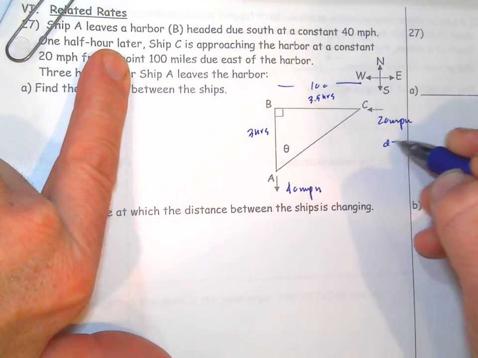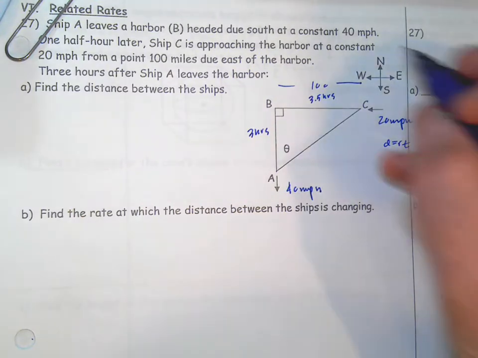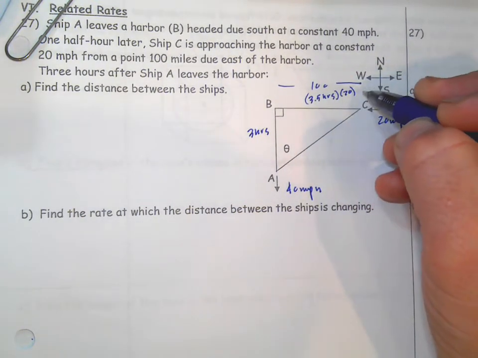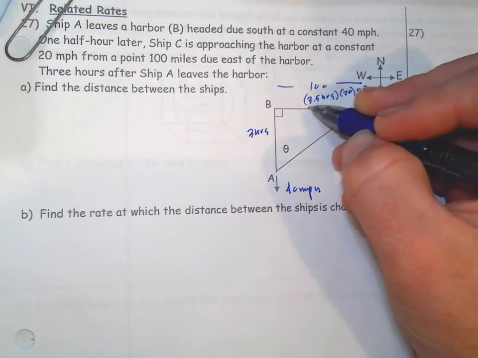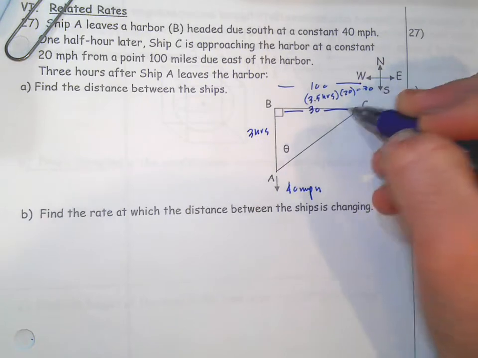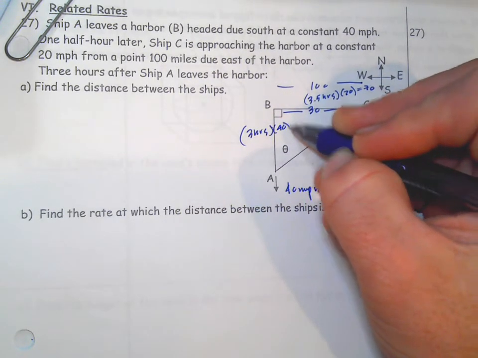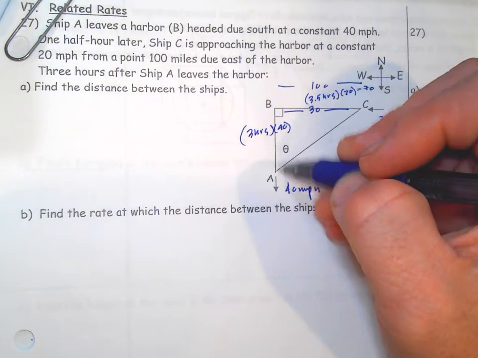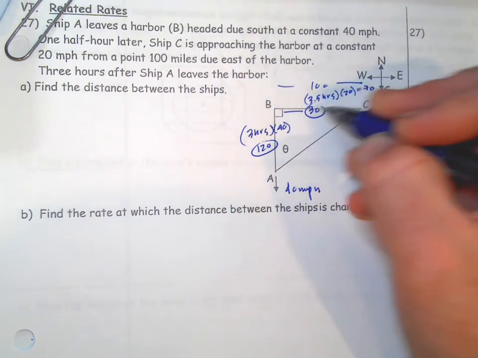And distance equals rate times time. So if we multiply 3.5 hours times 20 miles an hour, that means it traveled 70 miles and there are 30 miles left. And this one is 40 miles, and this one was, it says 3 hours after ship A leaves the harbor. So that's 120 distance.